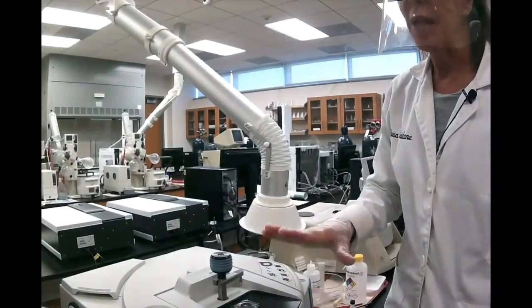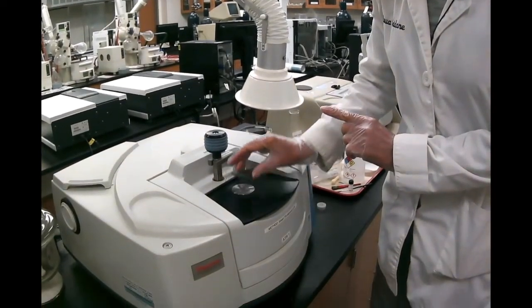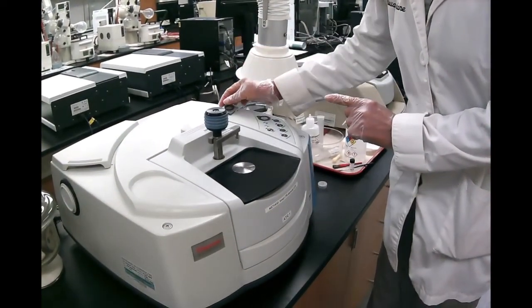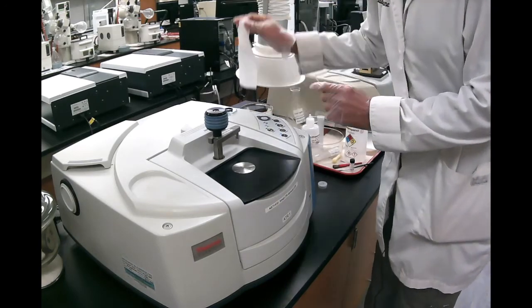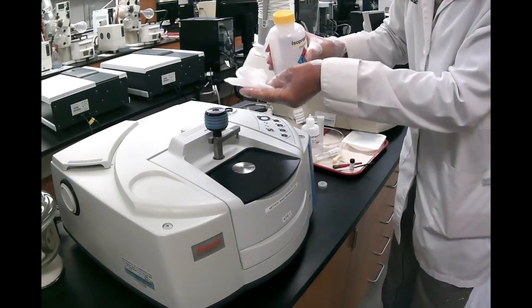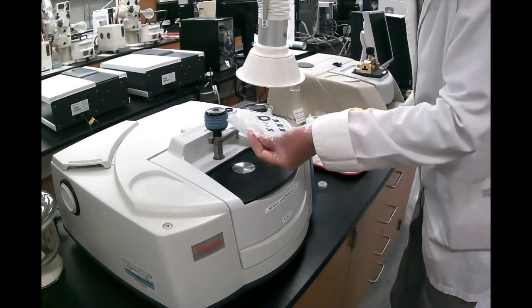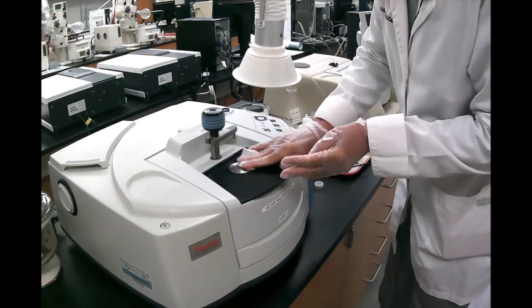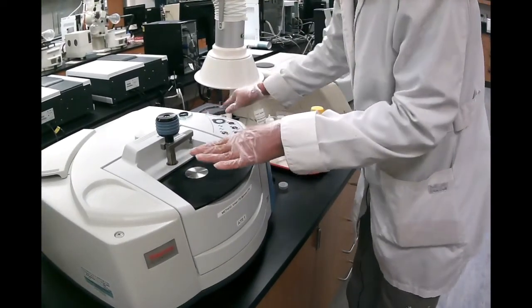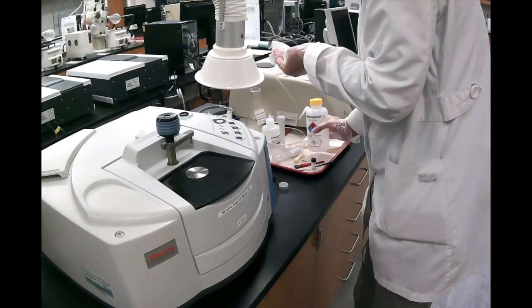So what's next? Now that we took our spectrum, we need to clean up the surface here. What you do is remove the cover and use a Kimwipe, a few drops of isopropanol, and wipe the surface. I would do it probably twice to make sure everything I put there is completely gone.